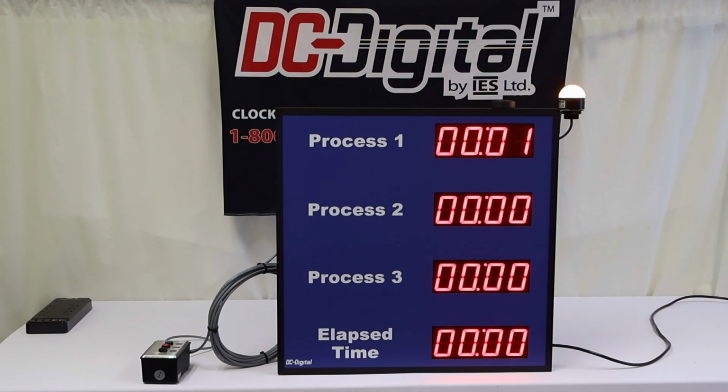We'll go ahead and set seconds in the same way. We'll set it to 10 seconds. When the process gets to 20% of its time, the yellow light will flash, and so 20% of 10 is 2, so when it gets to 2 seconds on process 1, the yellow light will flash. We'll go ahead and commit that by hitting set 1.